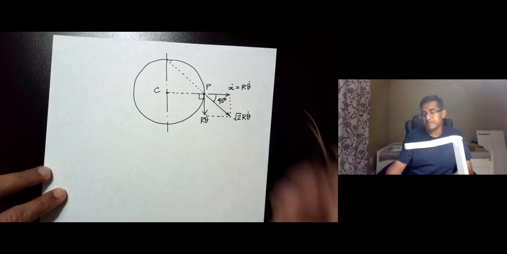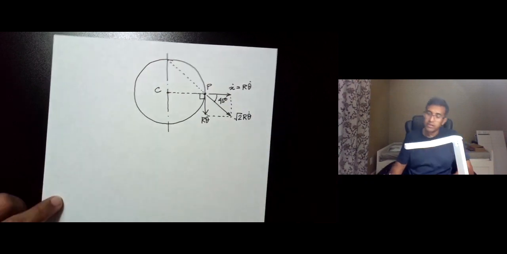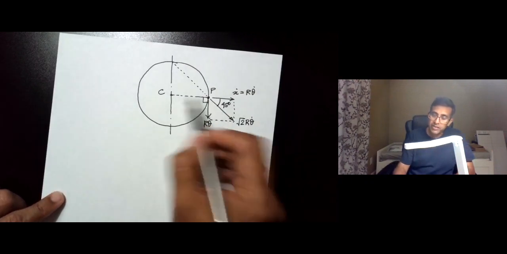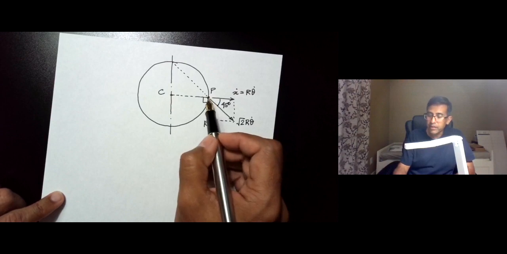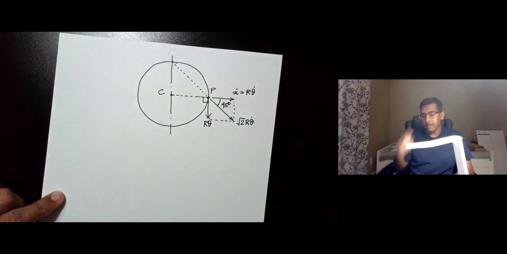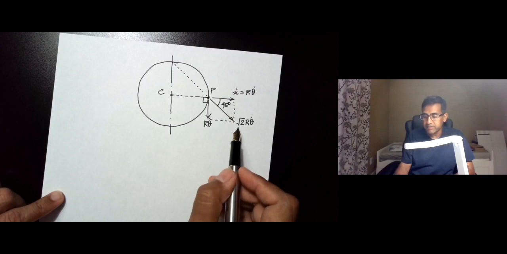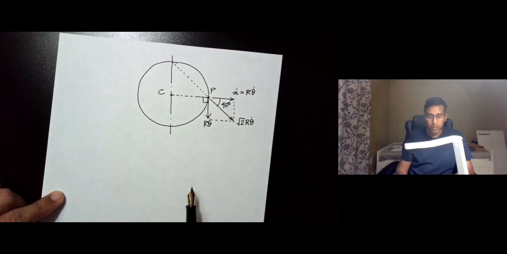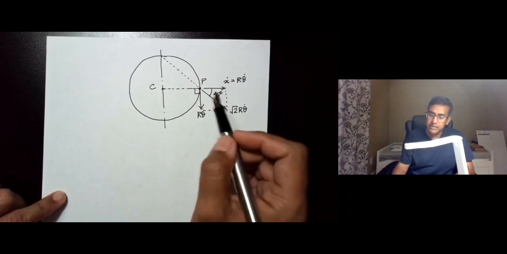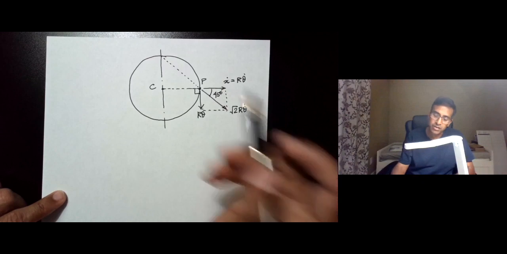So when you consider the peripheral point just ahead of the point C, its net velocity is square root 2 r theta dot, and it makes an angle of 45 degrees with the horizontal.